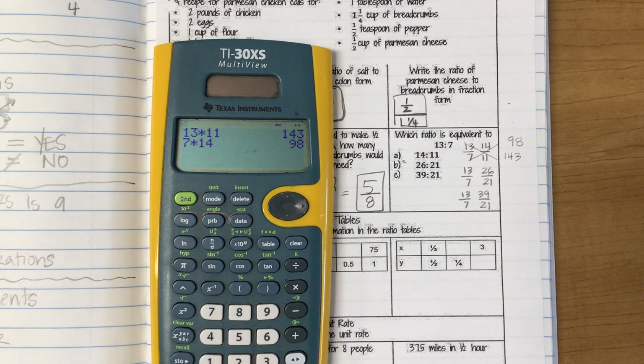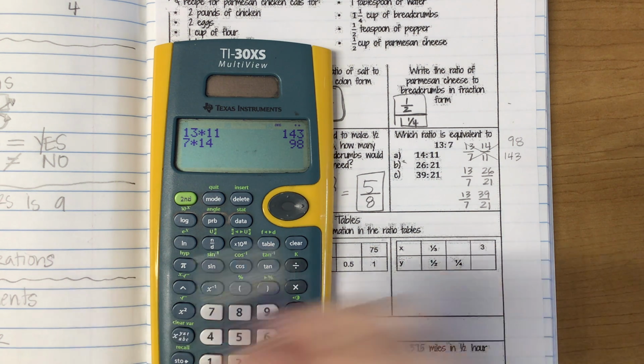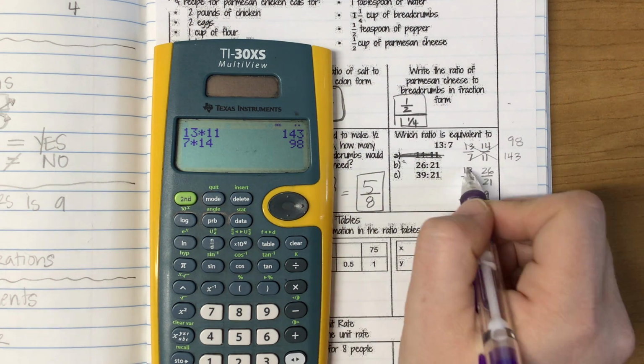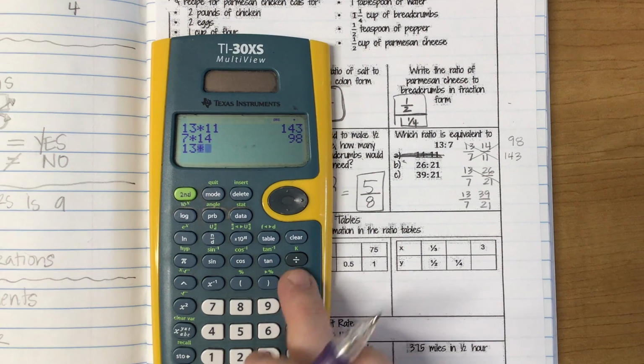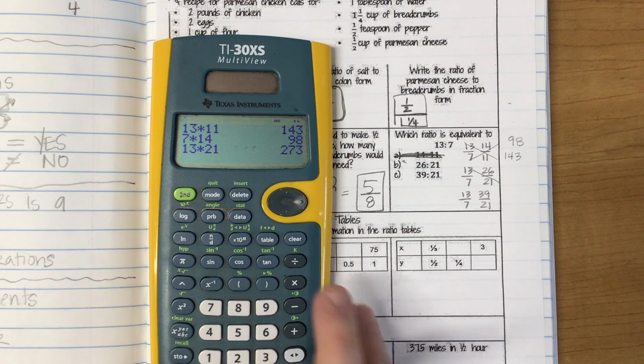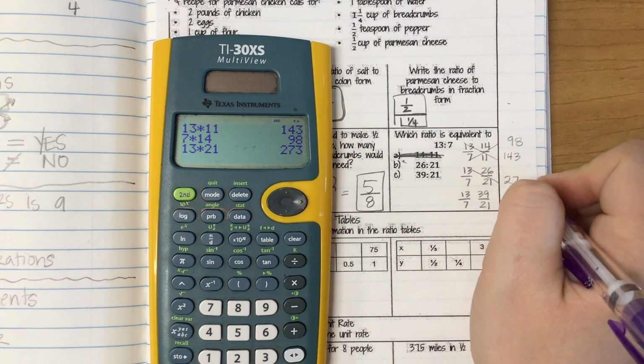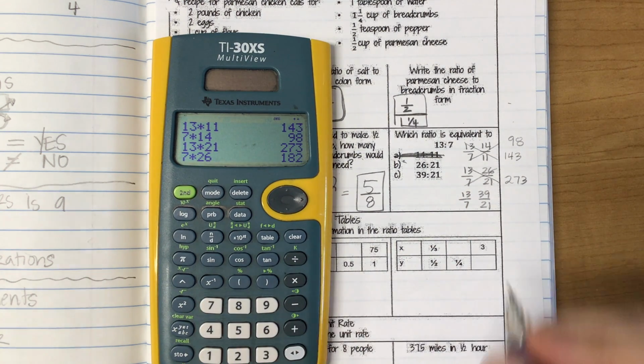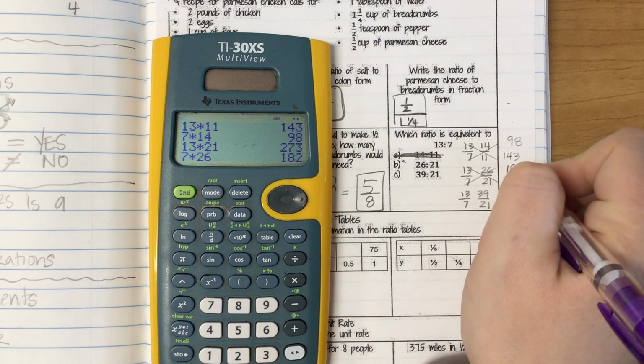Is it the first choice? No, when I cross multiplied, I got 2 different numbers. No way. Is it the second one?